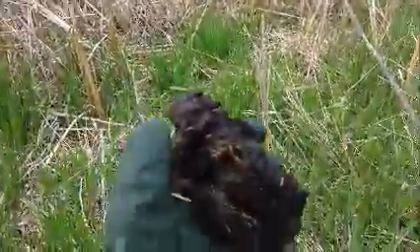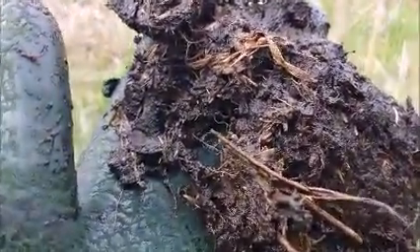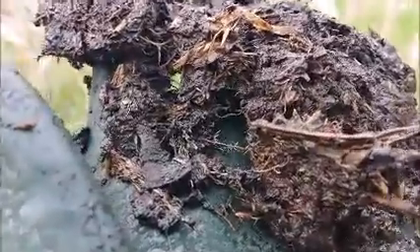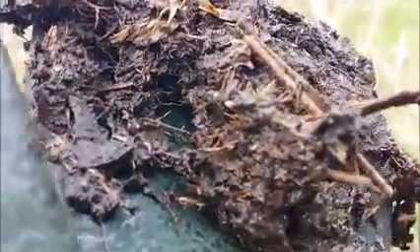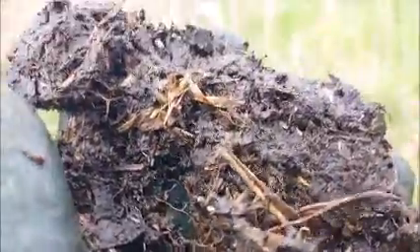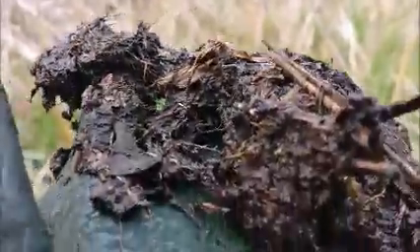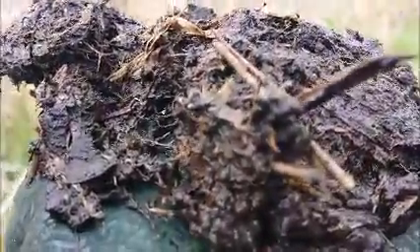Here I've ripped up a sample of the dirt around the base of one of these cattails, and you can kind of see those little roots creeping through there. They'll just inhabit all of this wet area over here and start popping up everywhere.